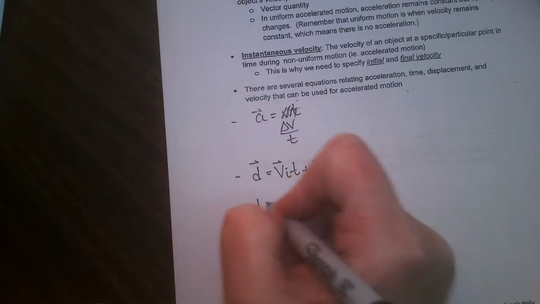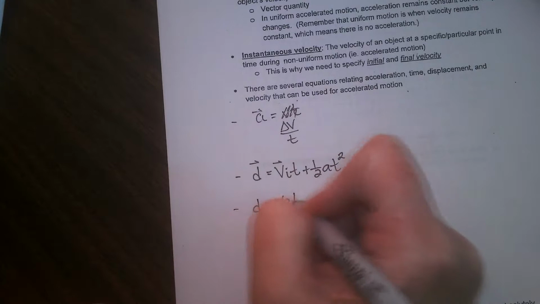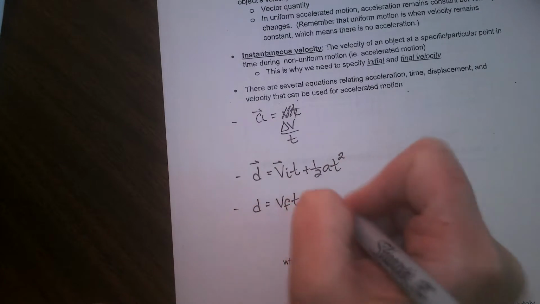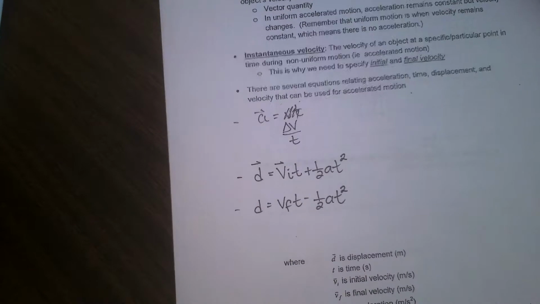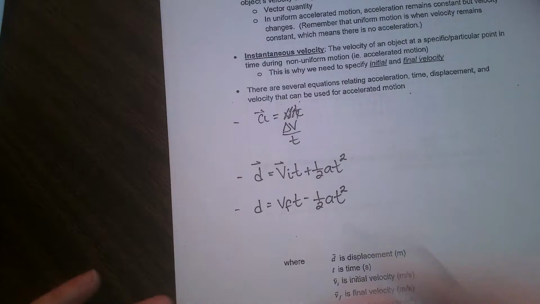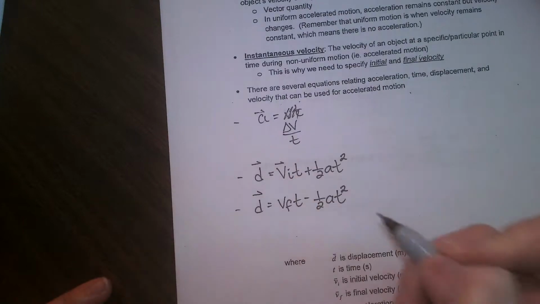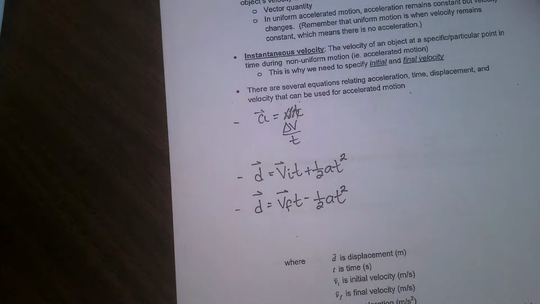Another one, D is equal to VFT minus 1/2 AT squared. D being displacement, VF being your final velocity, and then A and T squared.